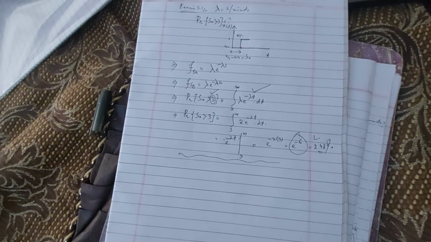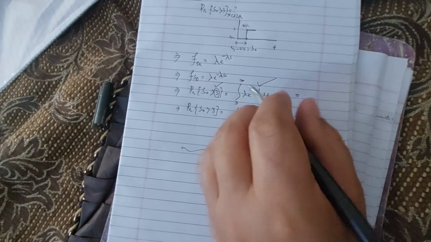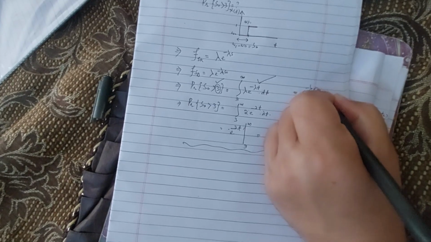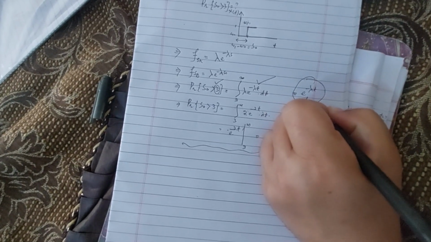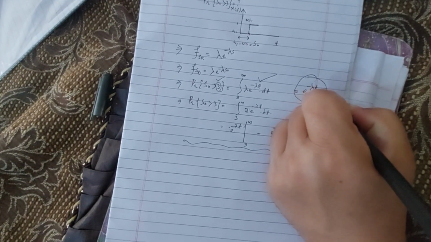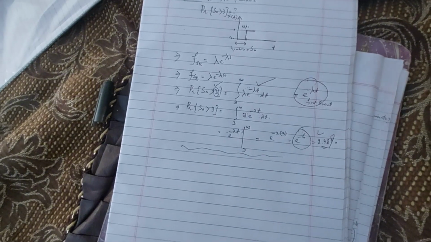We can use this formula with the integral, so that is also an option. If you don't want to use the integral, just use the formula e raised to the power minus lambda t, but that is only for the first event, while the integral can be used for the second, third, fourth sojourn time, and so on.